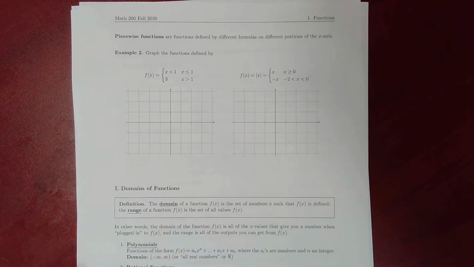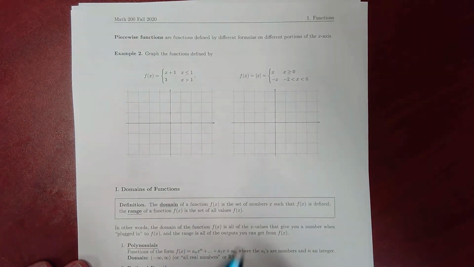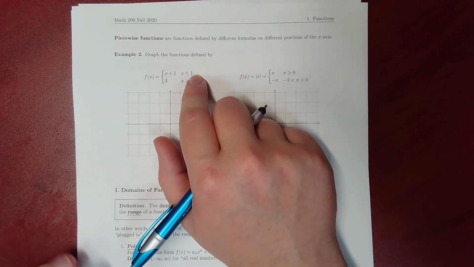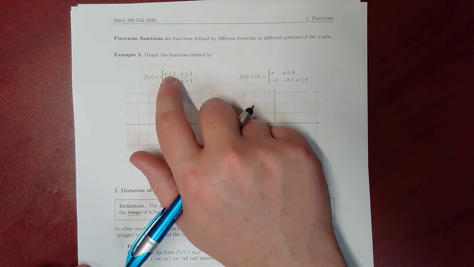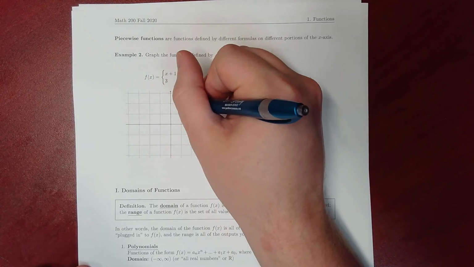Okay, so if we wanted to graph x plus 1, we will think about what the values will be. Since 1 is one of the values we care about, if I plug in 1 for x, that'll be 1 plus 1, and we'll get 2. So we should have the point (1, 2).